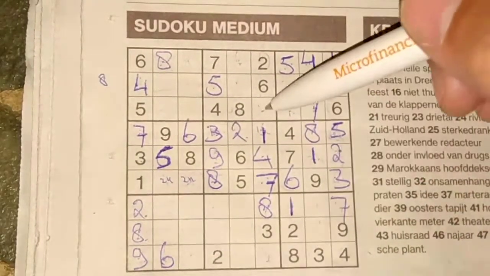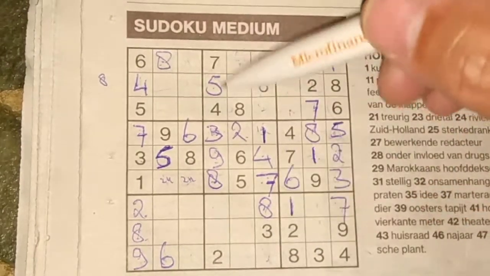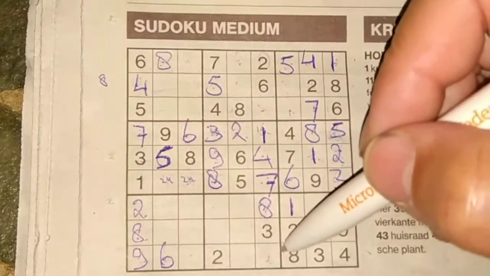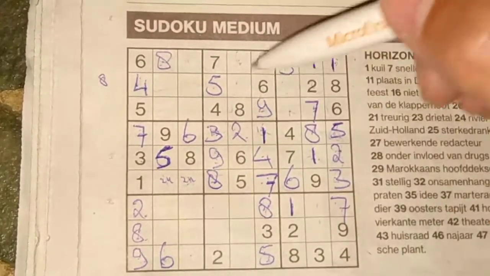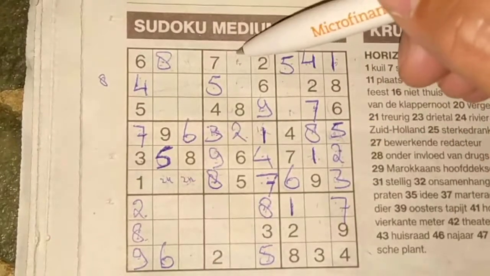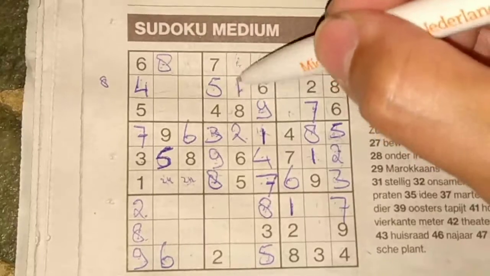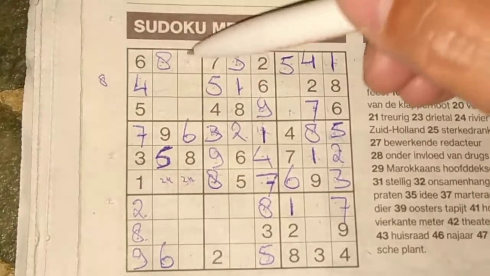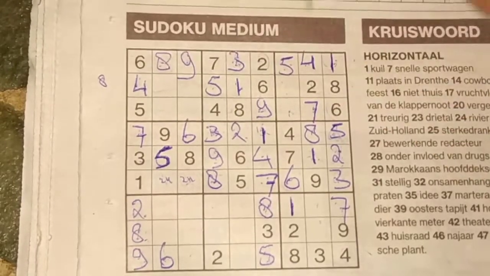Two numbers left, the 9 and the 5. We have a 5 in this big square, so no 5 in this box. 5 should be here, and the 9 goes there. Two numbers left in this big square for the 1 and the 3. We have a 1 here, no 1 there. 1 should be here, and the 3 goes there. One number left in this row for the number 9.